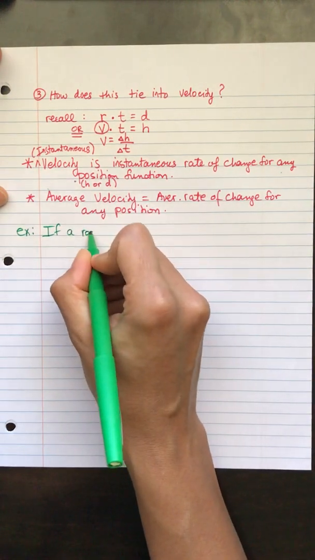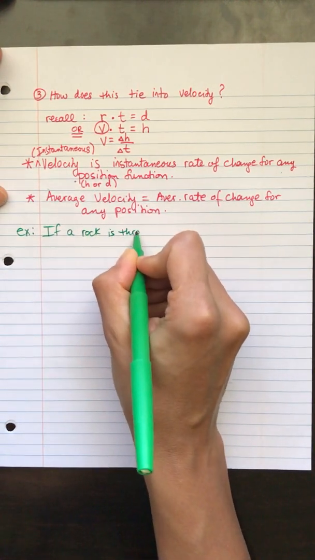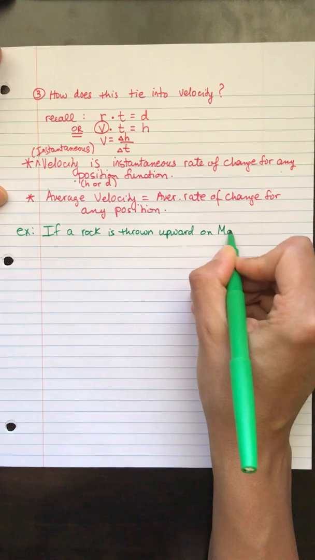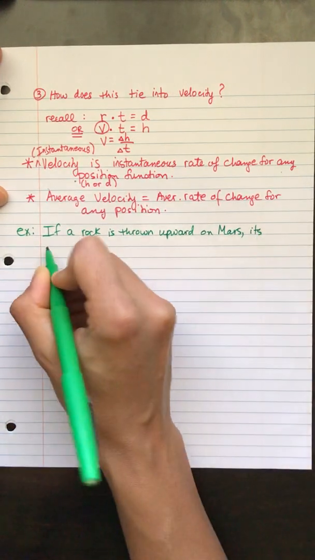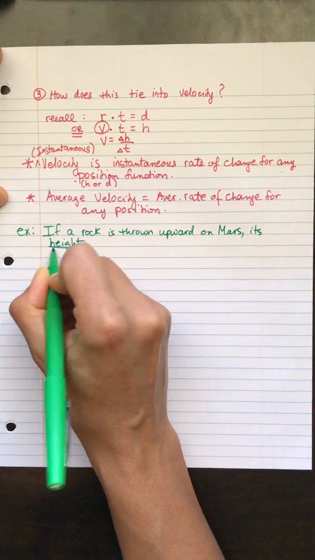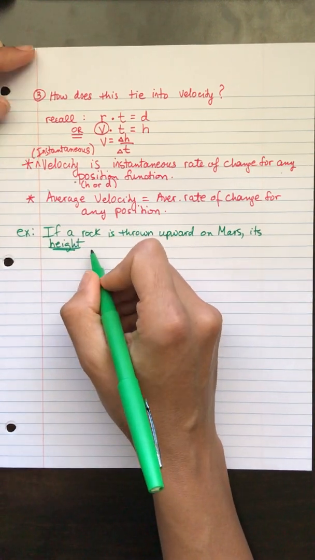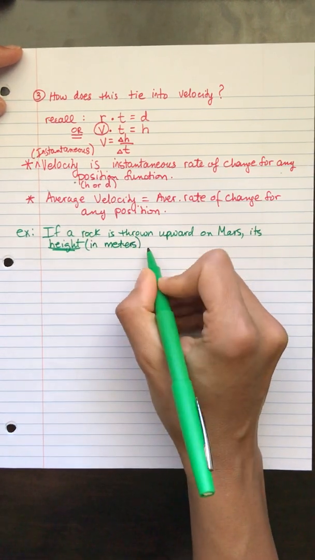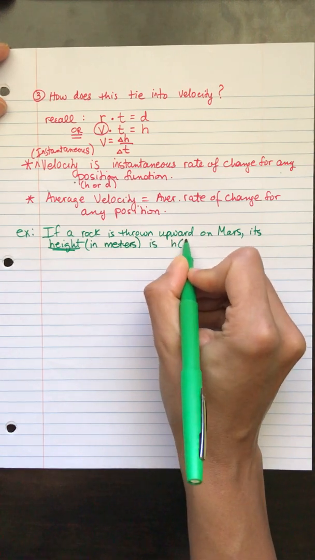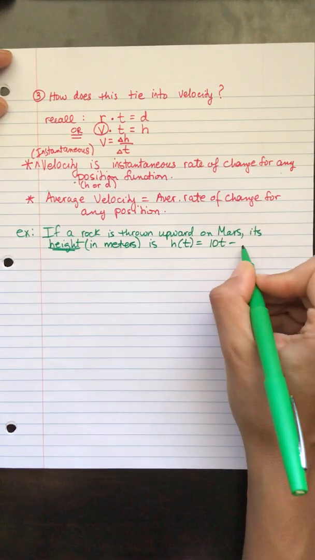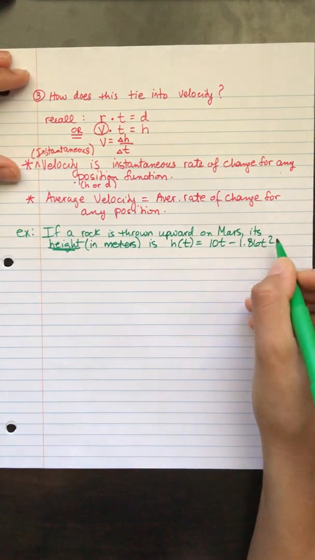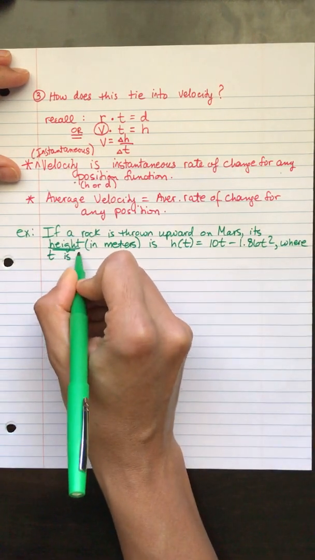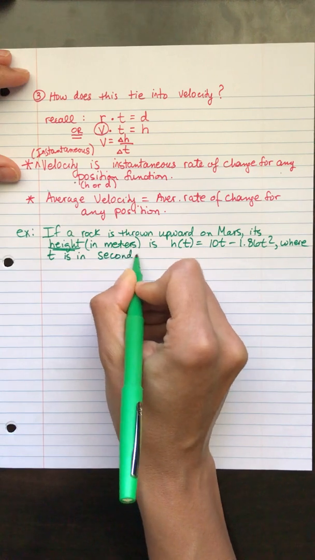If a rock is thrown upward on the planet Mars, its height, there it is, this is the position function, is, its height in meters, I should say, so those are the units of measure. Its height in meters is h of t equals 10t minus 1.86 t squared, where t is in seconds. So, meters and seconds.